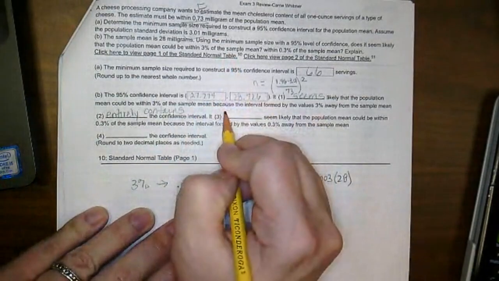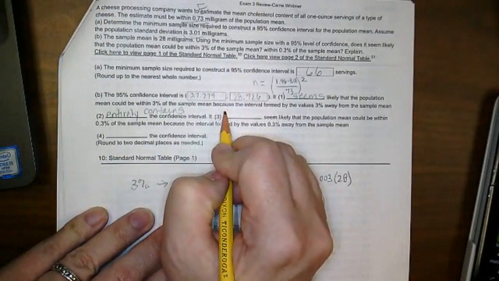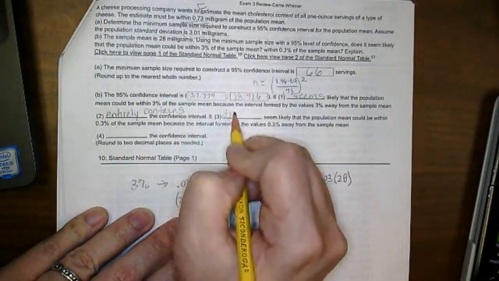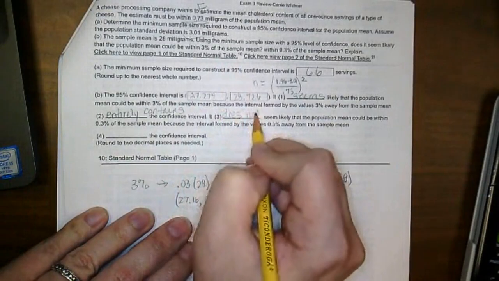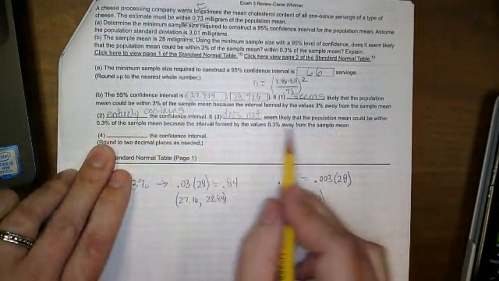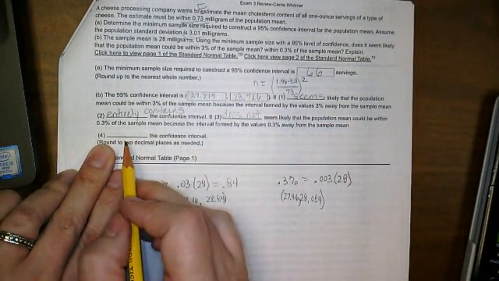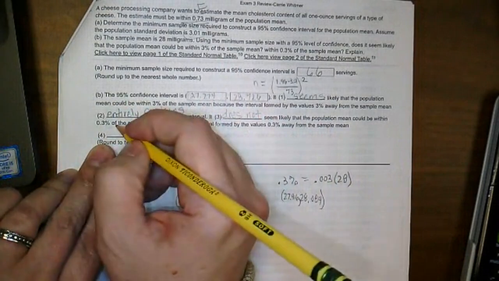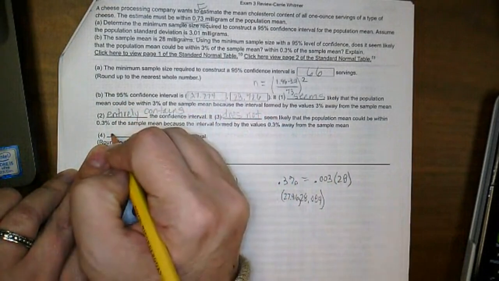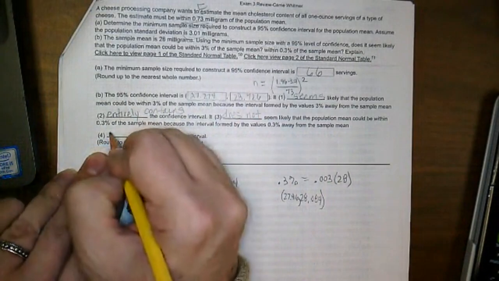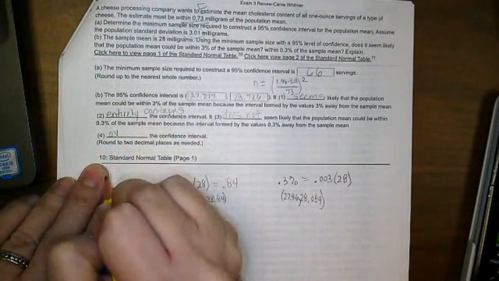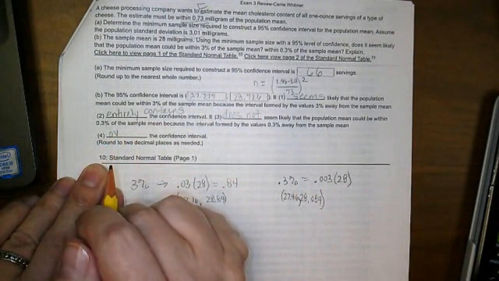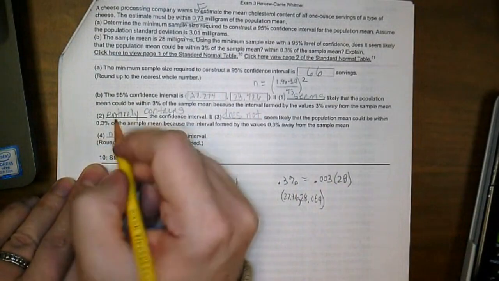So it does not seem likely that the population mean could be within 0.3%, because from a sample mean, you're going to say it overlaps. But doesn't contain.